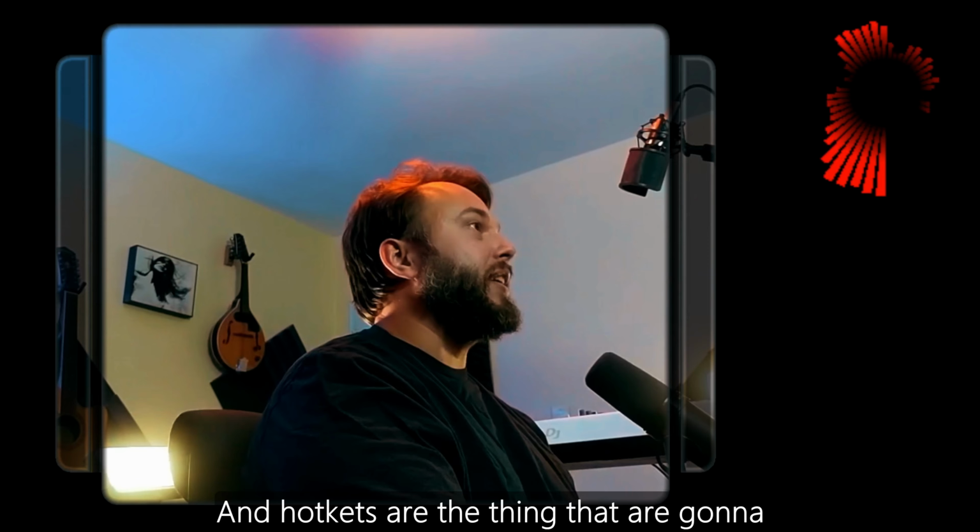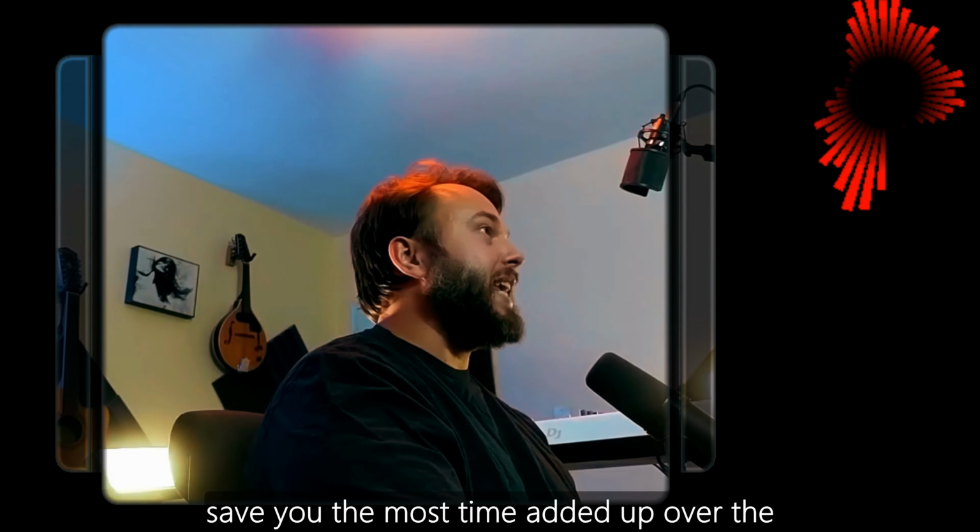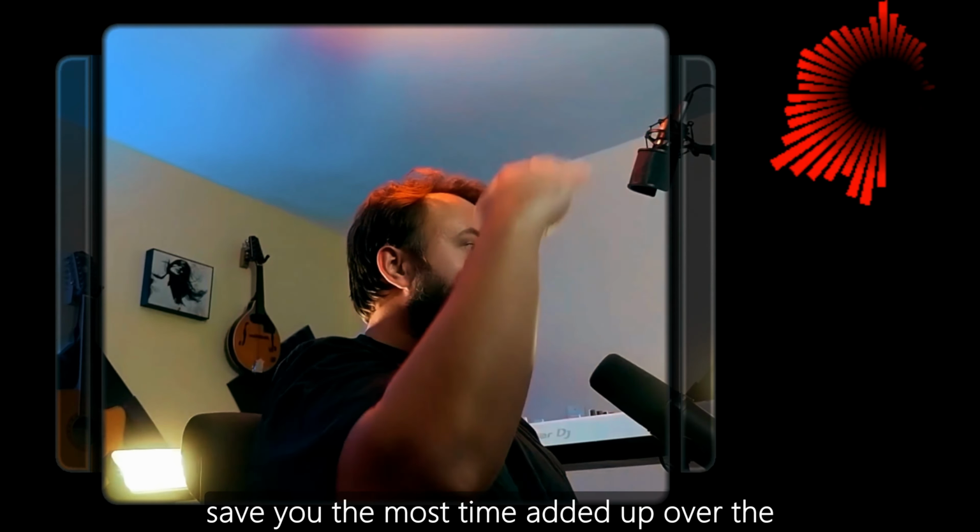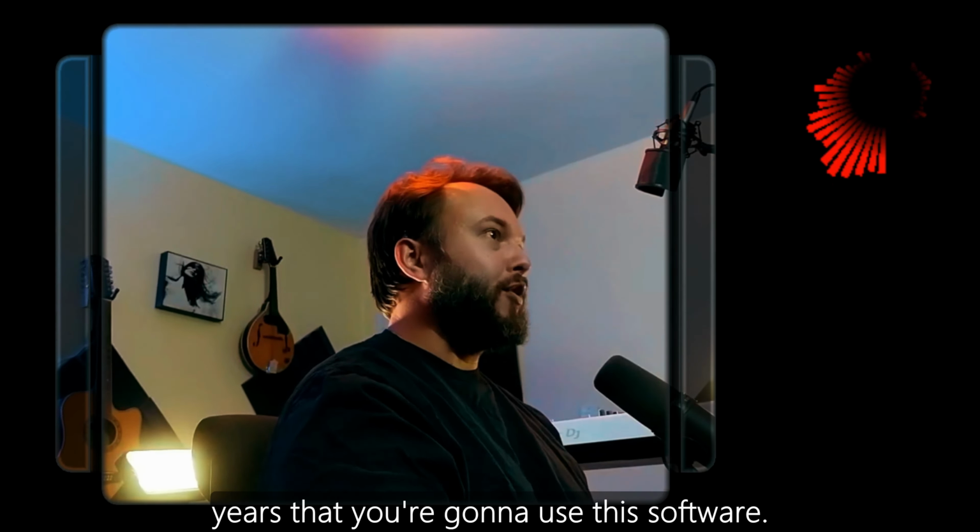And the first tip that we're going to be incorporating is we have to learn hotkeys, okay? Whenever you're learning any new software, the name of the game is to become as proficient as possible in as little time as possible. And hotkeys are the thing that are going to save you the most time added up over the years that you're going to use this software, okay?